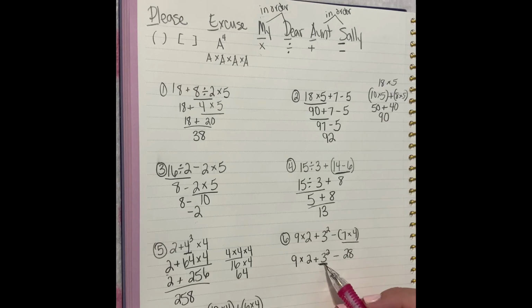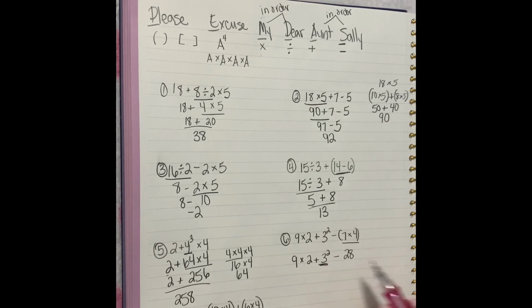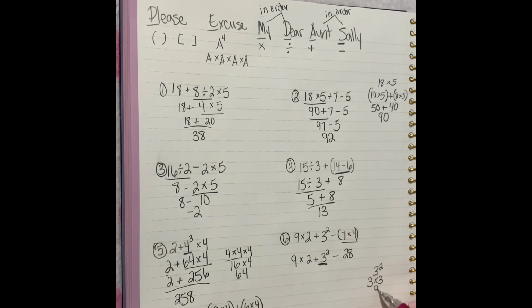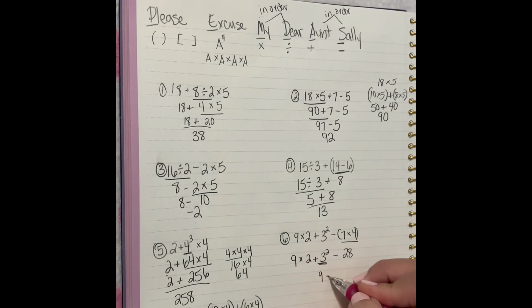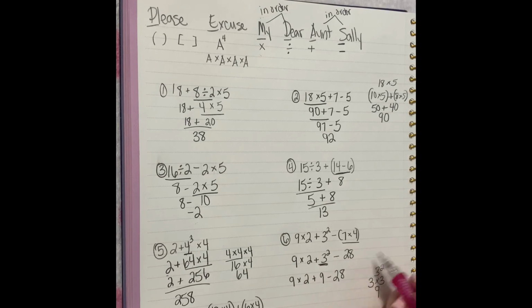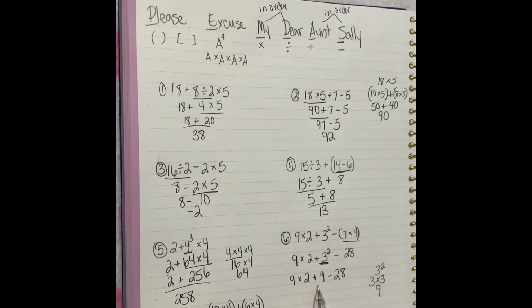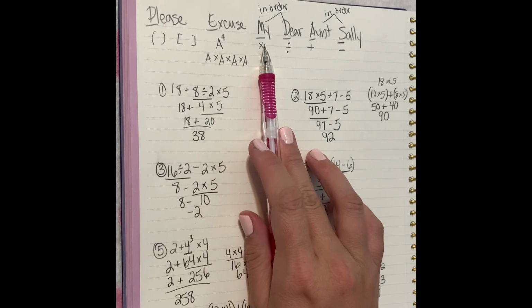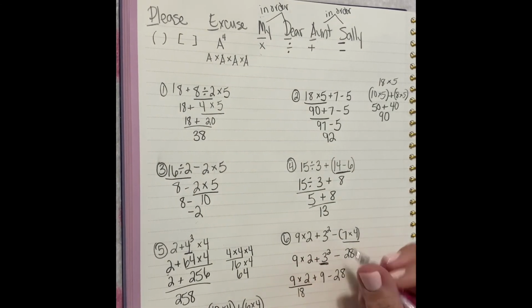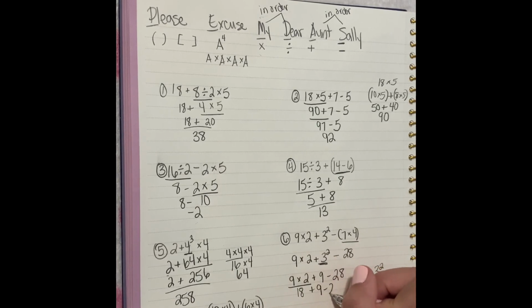So remember, this is 3 times itself twice. So basically 3 squared is the same thing as 3 times 3, which is 9. All right, and then copying everything else down just like it was. Okay, multiply, add, subtract. I hope you said multiply. 9 times 2 is 18. And then bring everything else down.